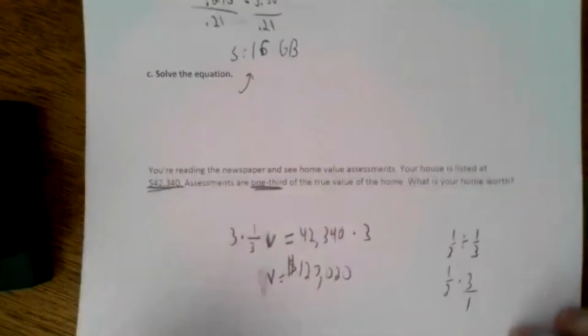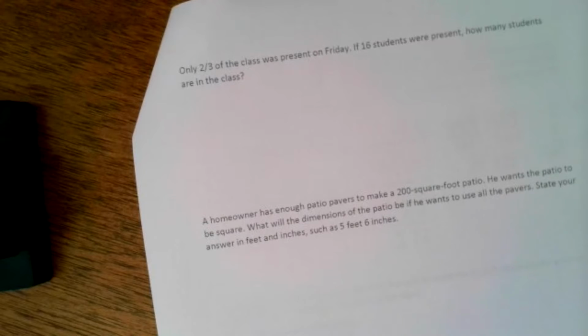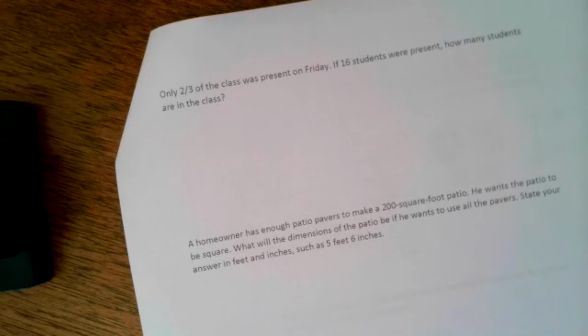Okay. All right. Let's go on to the next page then. So, what if I have the next one? It says only 2/3 of the class was present on a Friday. If 16 students were present, how many students are in the class?